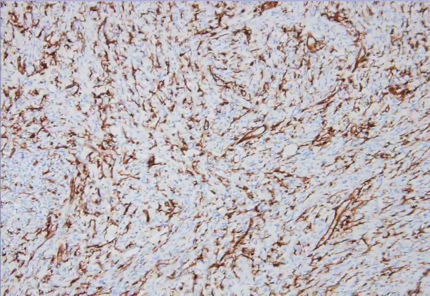And in this case, although the majority of the cells stain with S100, there should be some cells which are negative, and this is CD34 staining, which stains the background fibroblastic cells, the cells with fibroblastic differentiation.